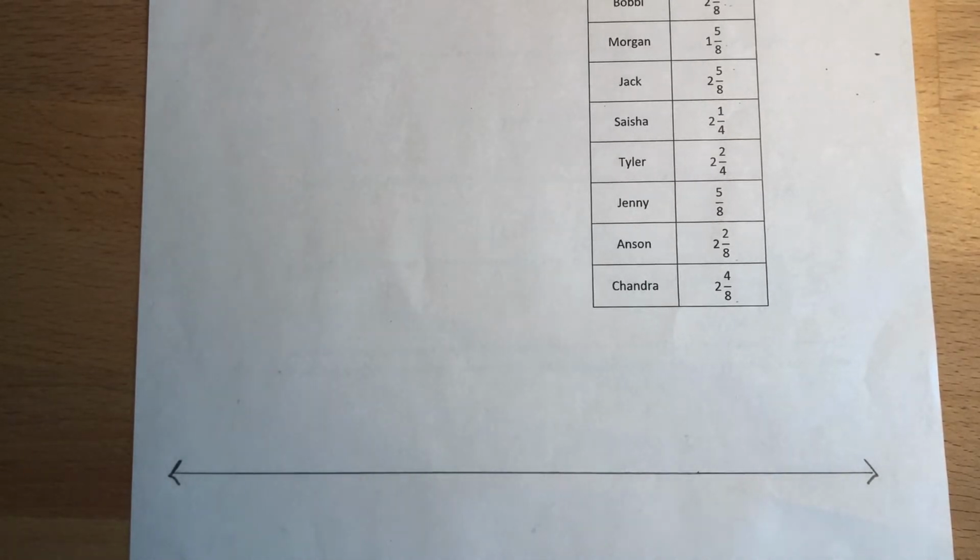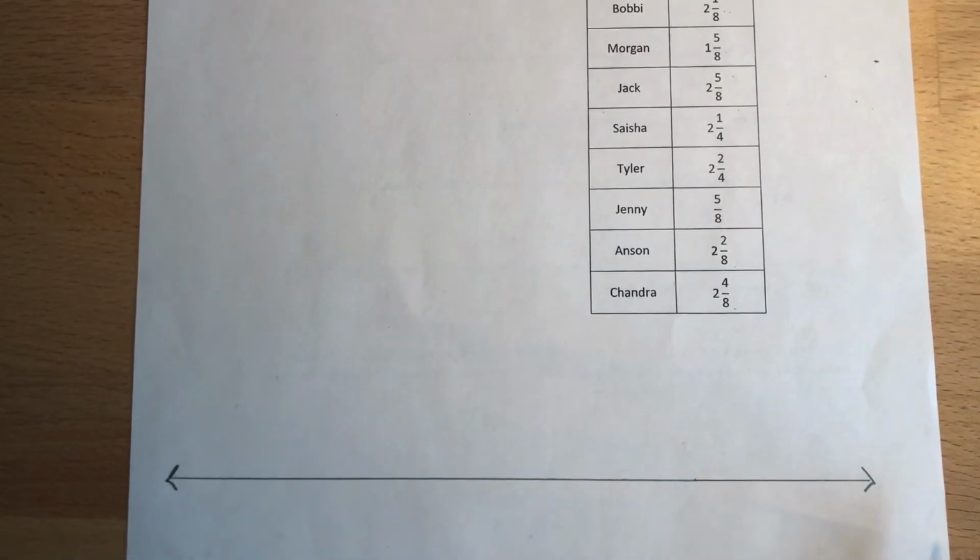Now what I need to do is figure out, all right, what is the name of my line plot? You always want to name it like you name your graphs and stuff, so we did in third grade, all right? And what we're going to do is label this up here.